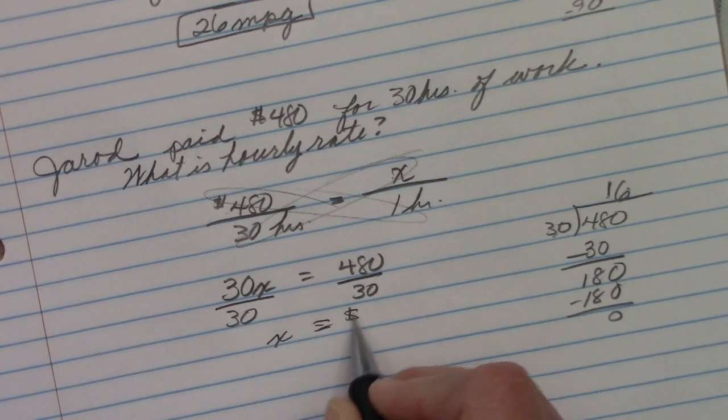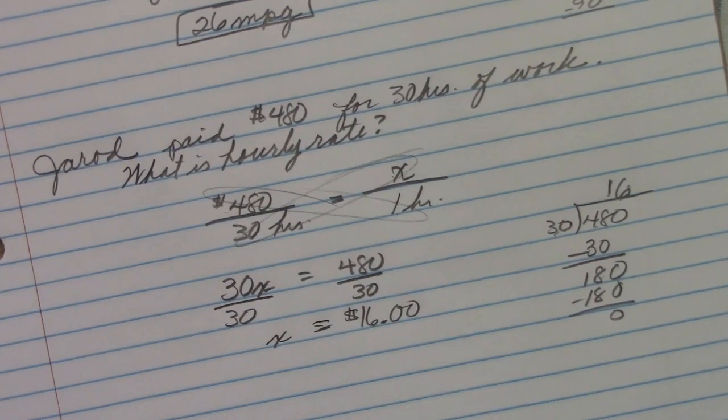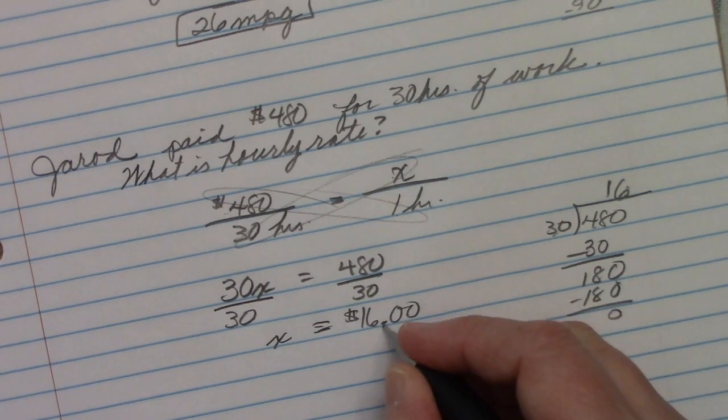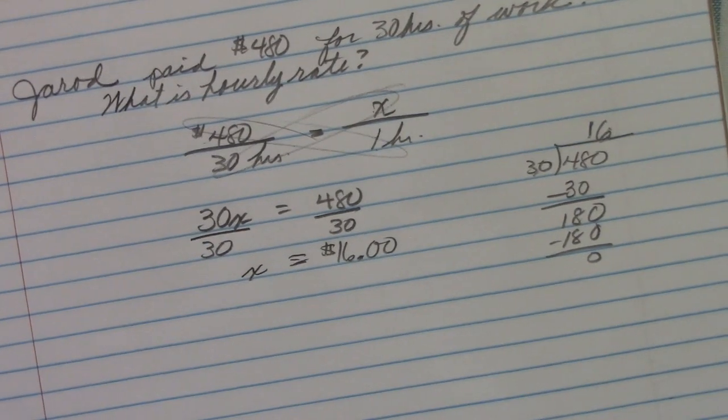So he's getting paid $16 per hour. And if he's a teenage kid like you guys, that's a pretty good rate of pay. Seattle just recently passed that waiters and waitresses in downtown Seattle area get $15 an hour. So yeah, that's a pretty good rate of pay, $16 per hour.